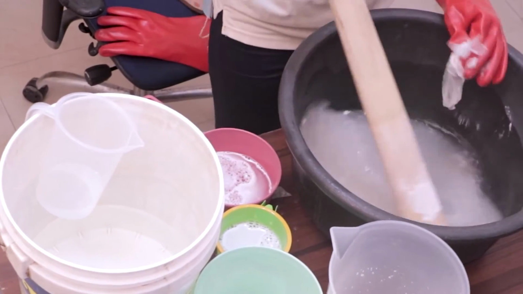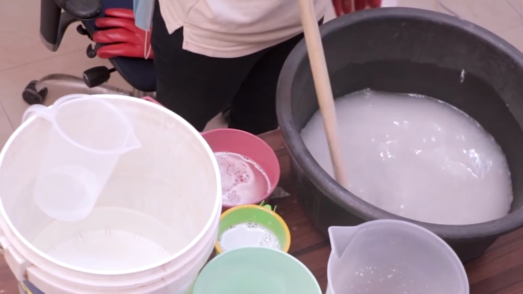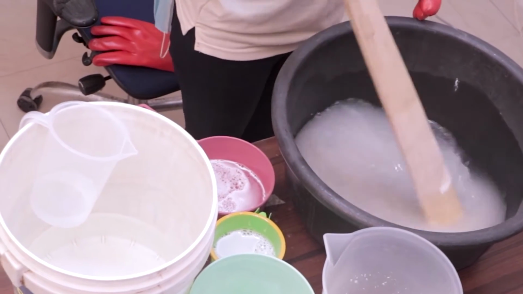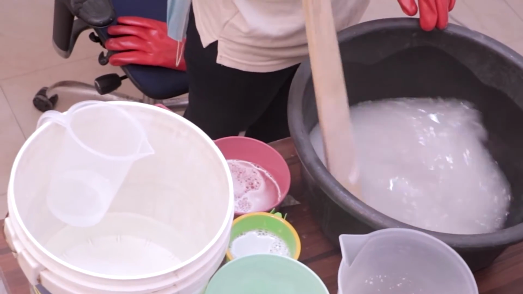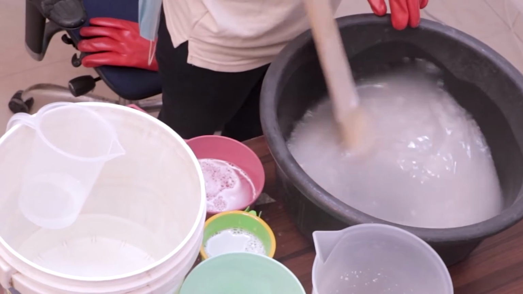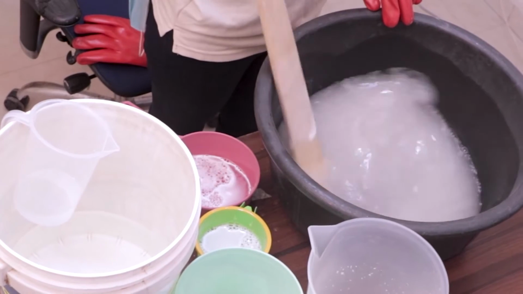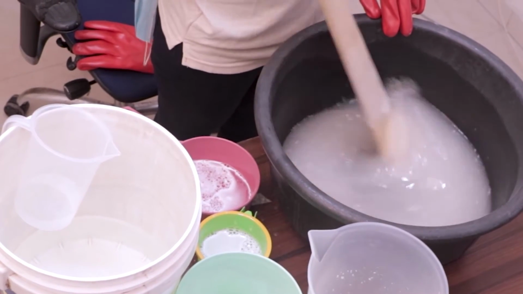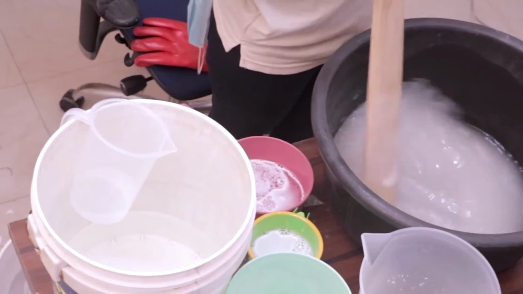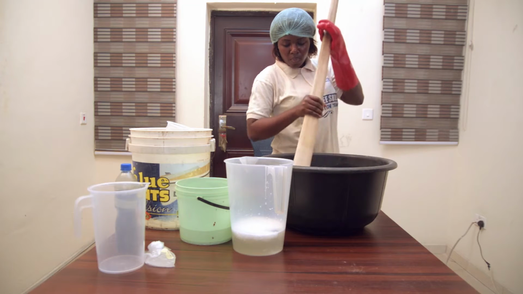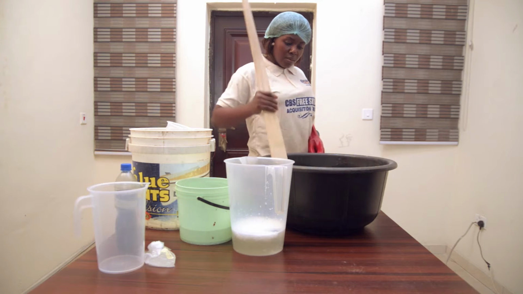As you pour, ensure you stir. Stir properly. You can stir for about 10 to 15 minutes.